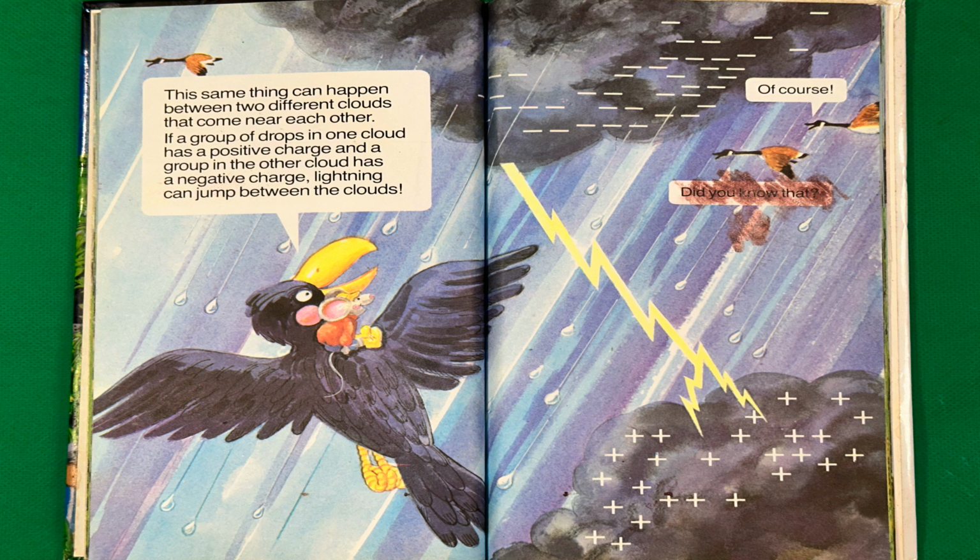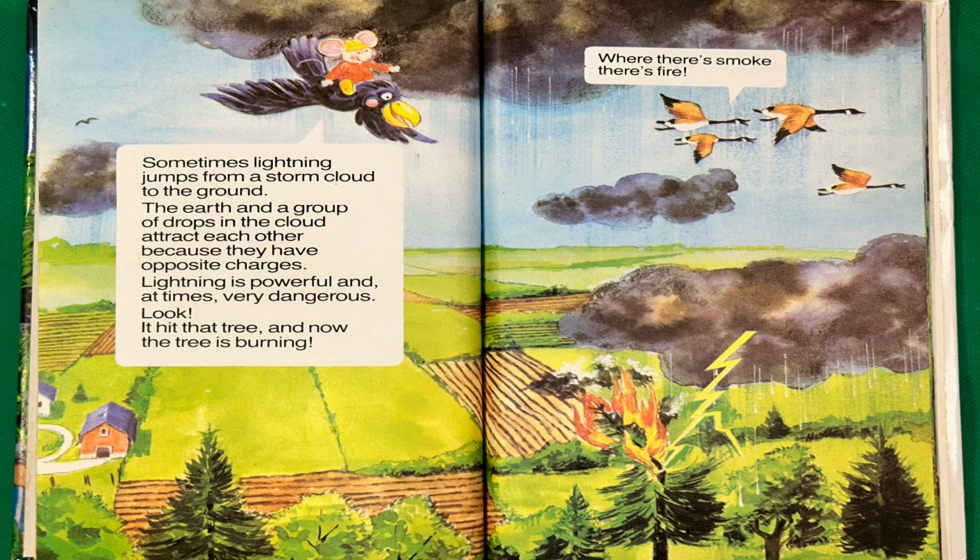This same thing can happen between two different clouds that come near each other. If a group of drops in one cloud has a positive charge, and a group in the other cloud has a negative charge, lightning can jump between the clouds. Of course, did you know that? Sometimes, lightning jumps from a storm cloud to the ground. The earth and a group of drops in the cloud attract each other because they have opposite charges.